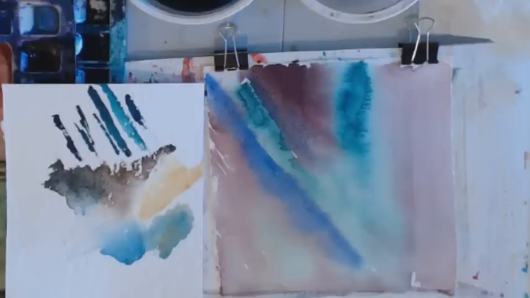Bev asks, would I say the second layer of paint is a glazing layer? Yeah, the term glaze, I tend to use as building up, adding layers of paint to build and strengthen the shapes and forms in your painting. So you're definitely glazing when you're doing that second layer. You're strengthening the shapes of your painting.